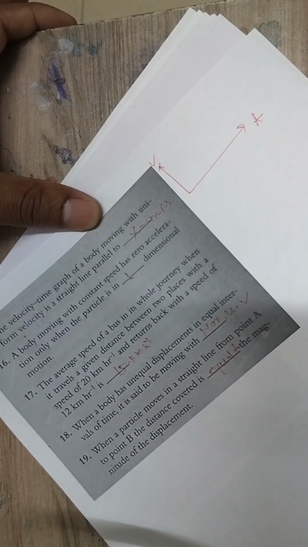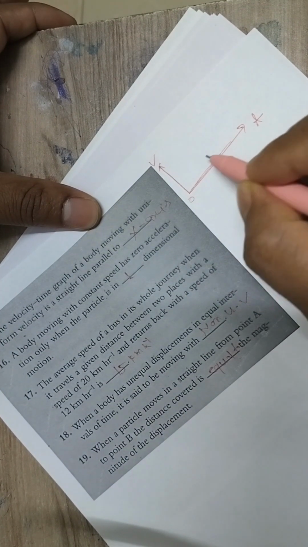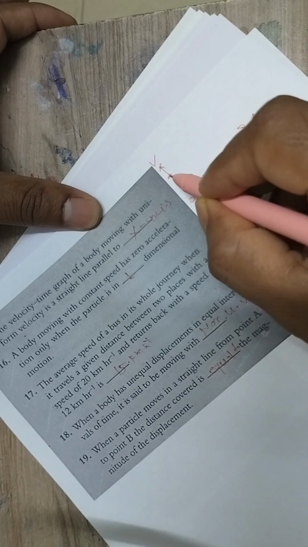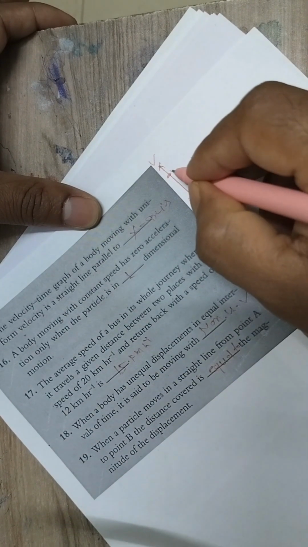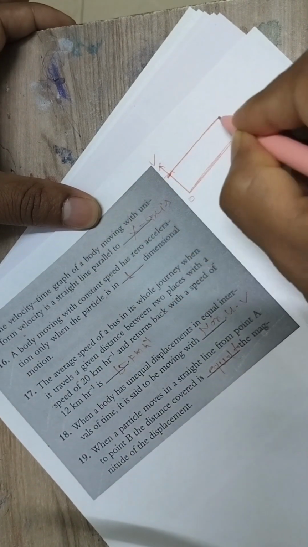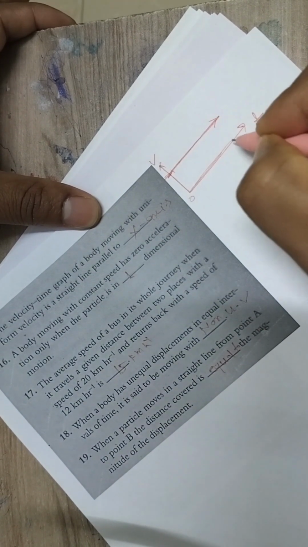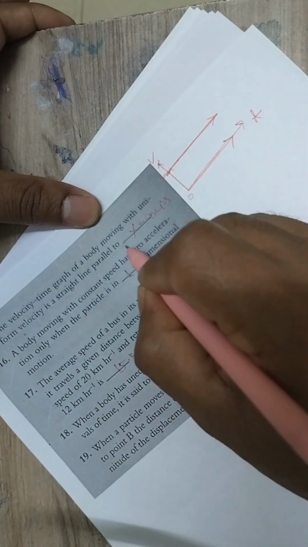And body is moving with uniform velocity, means with respect to time is increasing, its velocity is not increasing. Suppose it is at some certain velocity v equal to any xy km per hour, and with time velocity is not increasing. It means the graph is parallel to the x-axis or parallel to the time axis, you can say.